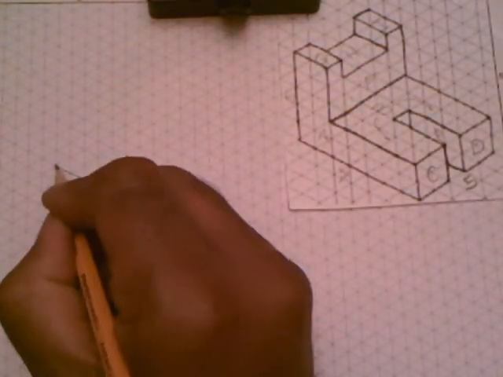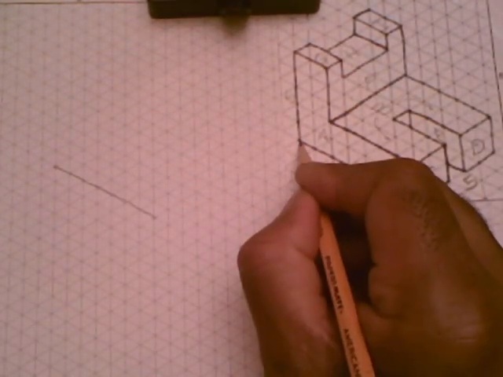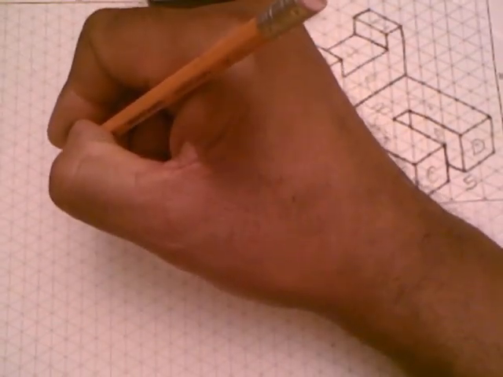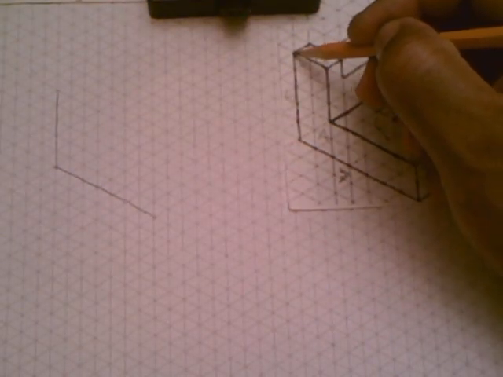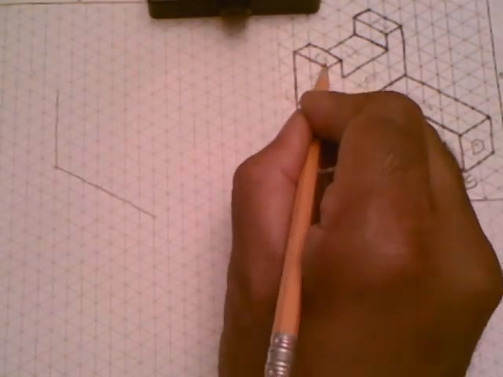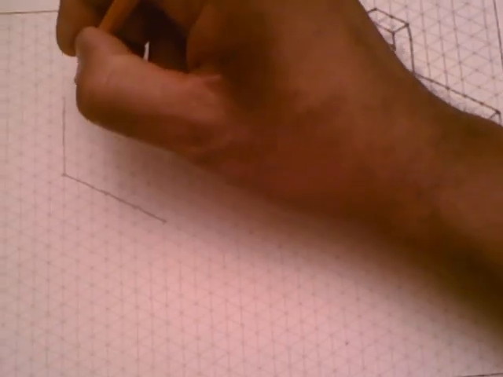Now I'm going to get the height. The height is 5 boxes: 2, 3, 4, and 5. So I'll start at this point right here, and I go up 5 boxes. I'm at this point here on the object. I'm going to draw a line in the same direction as the baseline. So that would be 2 boxes. So come up here.